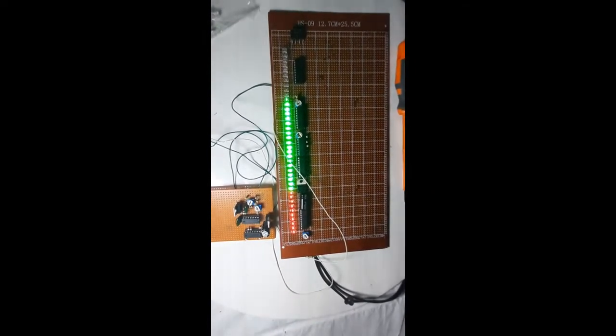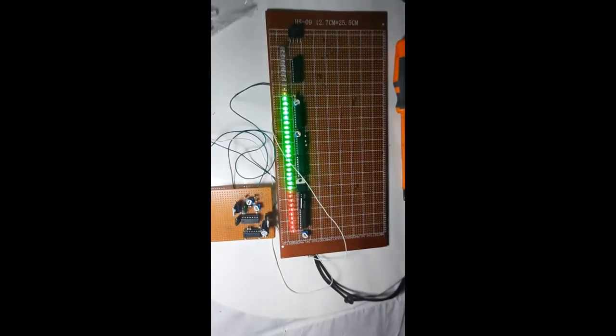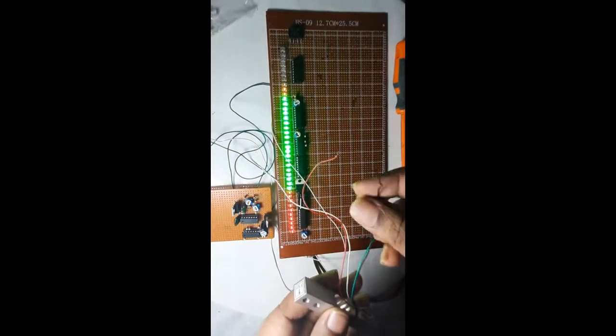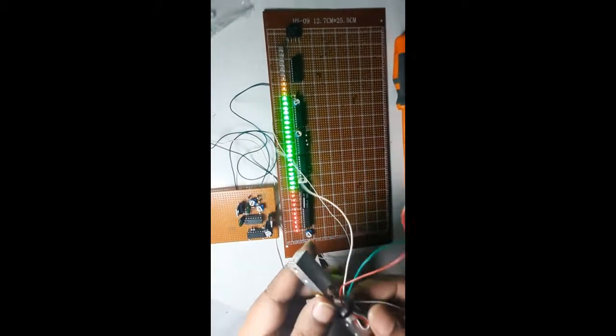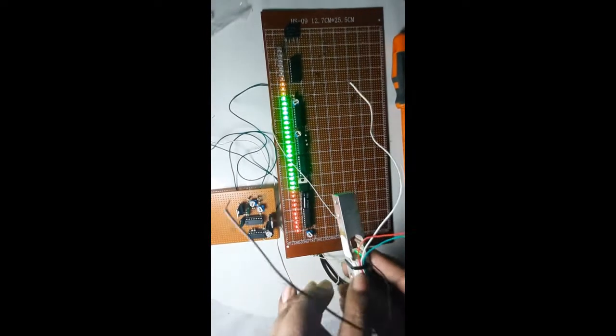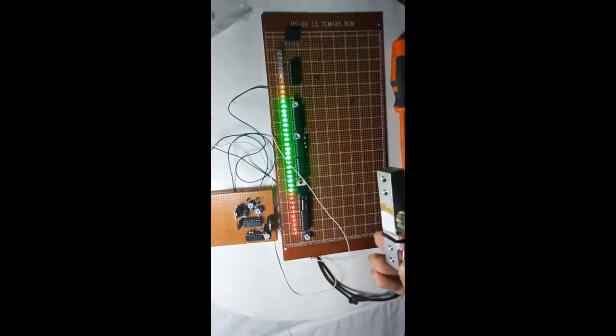When we give a supply to the Wheatstone bridge, depending on the resistance value variation, we can get an output. Here, black and red are the supply wires, the others are the output wires. So the Wheatstone bridge is made out of strain gauges.